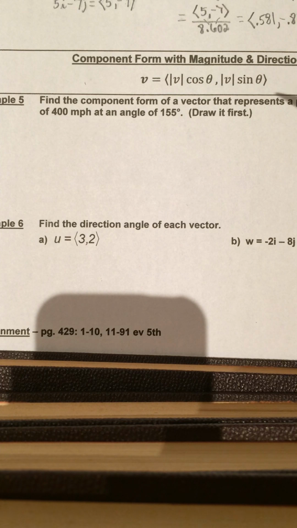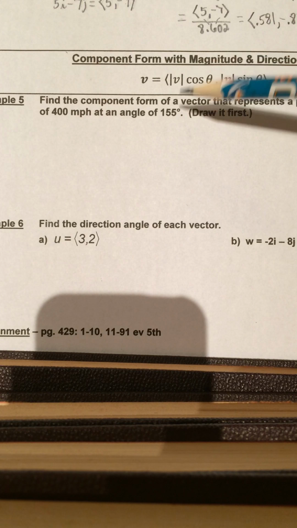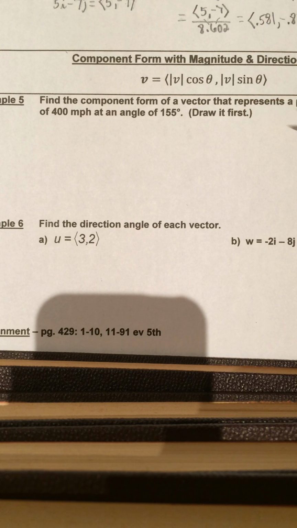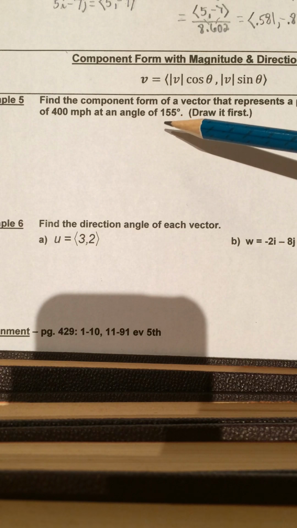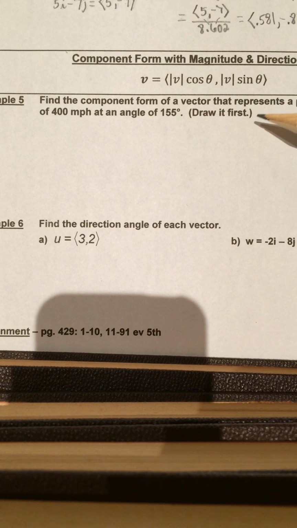So looking at example 5, we're supposed to find the component form of a vector that represents a plane ascending. So our plane is going up in the air here. It's ascending at a speed of 400 miles per hour at an angle of 155 degrees. All right, let's go ahead and do what the directions say.